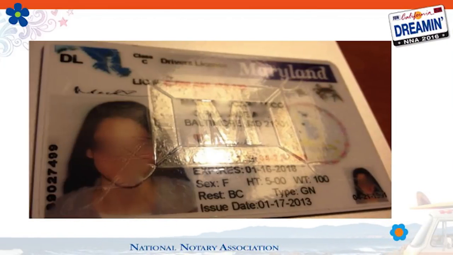All right. Found this one, somebody decided to put a big old M in the middle of Maryland here. Thought that'd make it official looking. If you're not from Maryland, you wouldn't know that, right? That's fake.